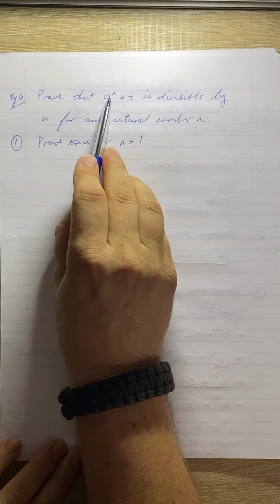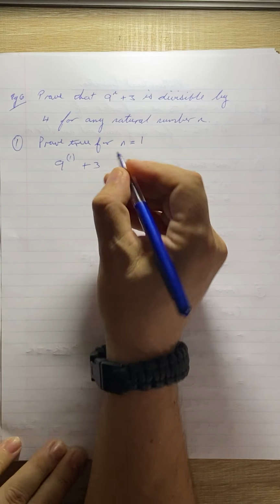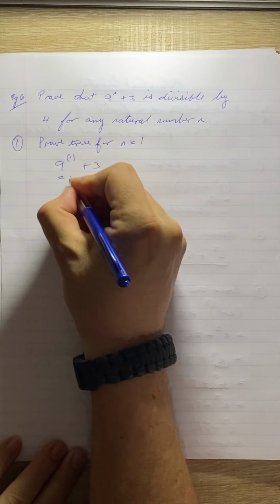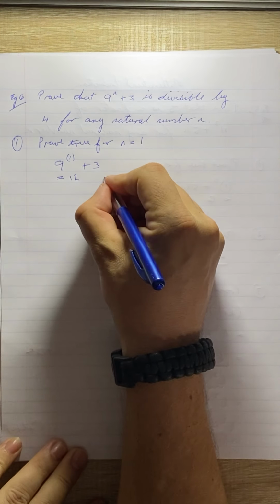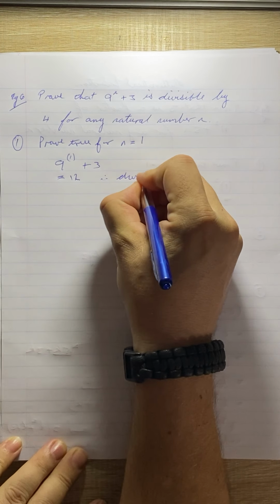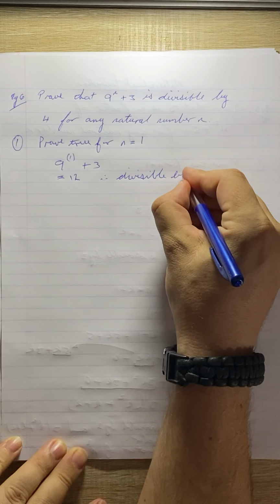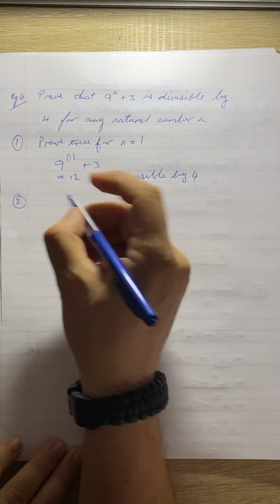If I put 1 in here, we get 9 to the power of 1 plus 3. 9 to the power of 1 is 9, plus 3 is 12. 12 is divisible by 4, okay? Therefore, divisible by 4.